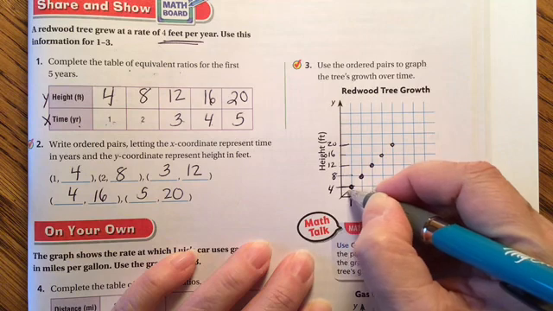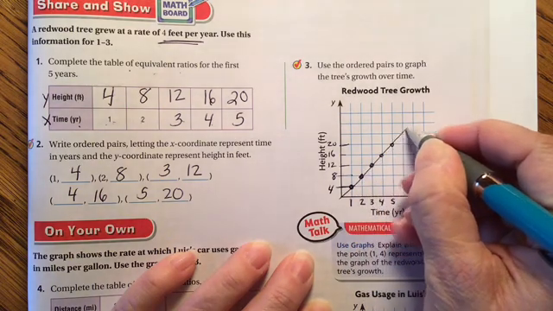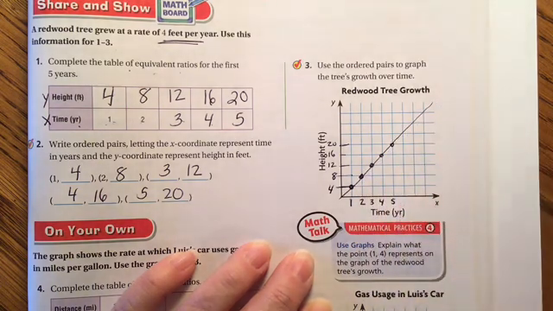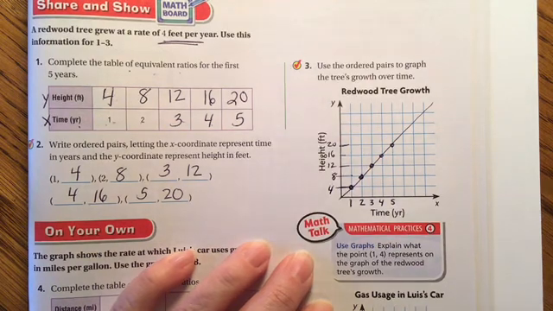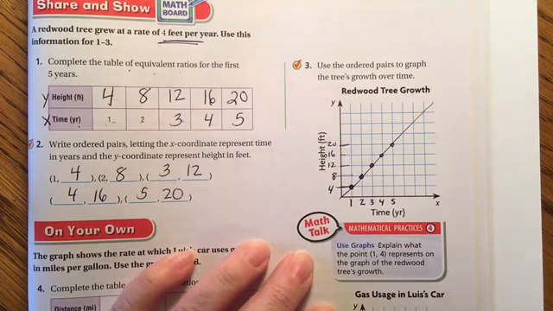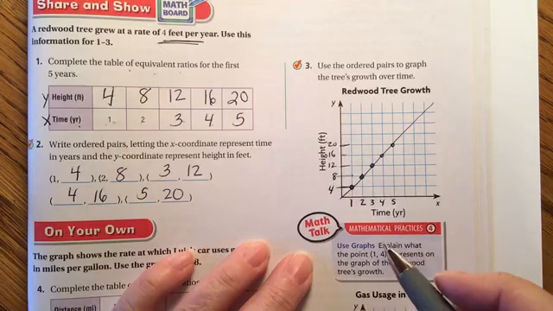You should always have a straight line on what we're doing right now. If you do not have a straight line on your graph, something's wrong. You'll eventually get to curved graphs, but not this year in 6th grade. And so there I have it.